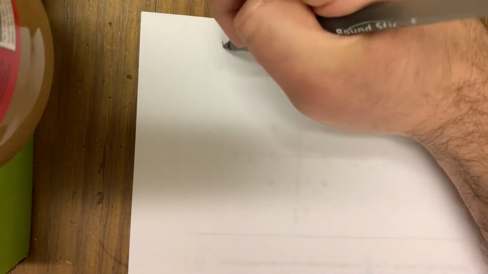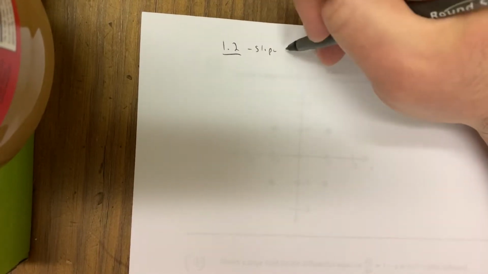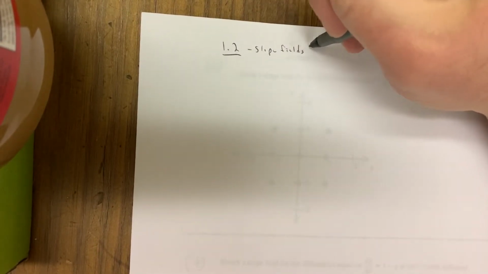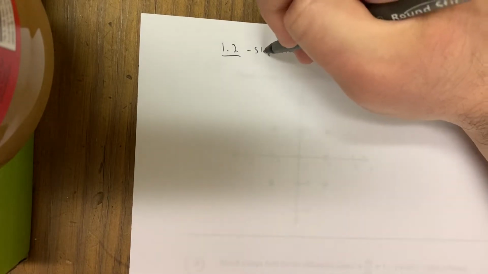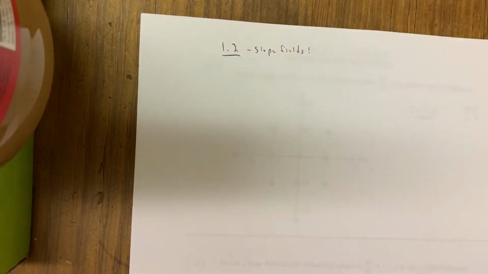We're continuing our work with differential equations. 1.1 was solving differential equations. We're actually talking about 1.2 today, and that's Slopefields. Slopefields are an important topic on the AP exam, sometimes pretty easy types of questions, sometimes some difficult types of questions. So we'll speak about Slopefields today.